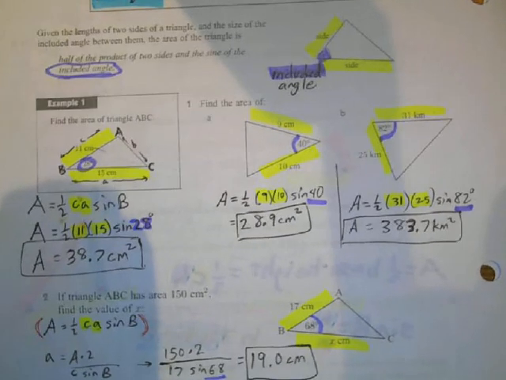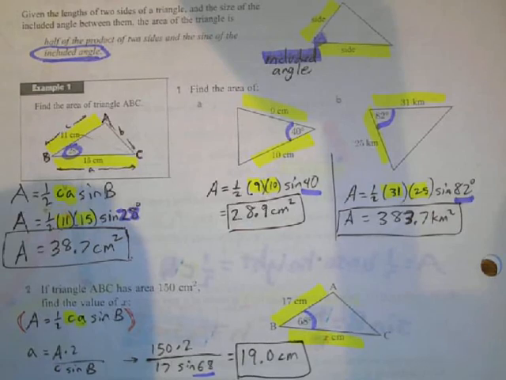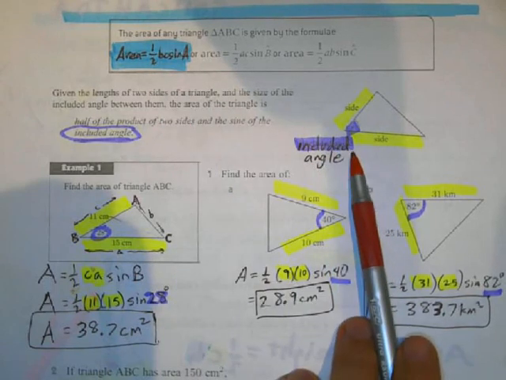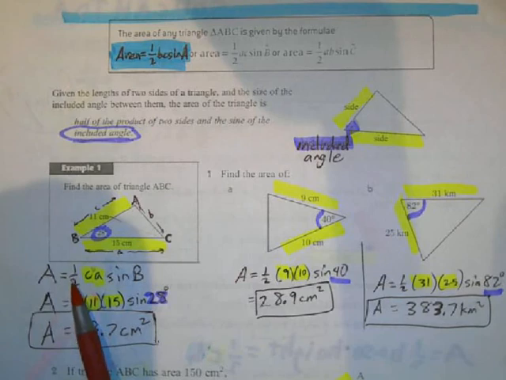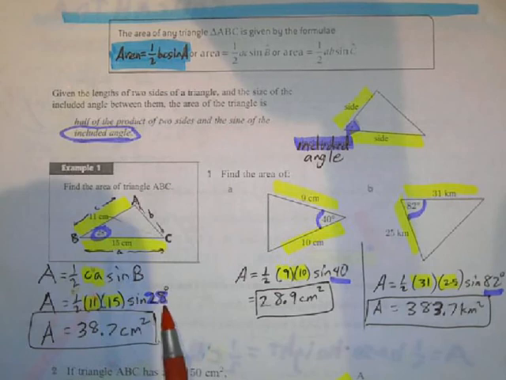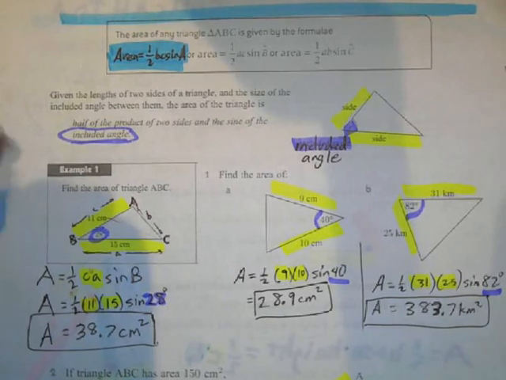Here I've got the worked out answers, so you might want to hit pause and look at this for a minute. I'm going to explain what we've written down here. So here I've got the angle using this formula: area equals 1/2 the two sides times sine of that angle. So here we have 1/2 side 11, side 15, and then sine of 28. If I put that in my calculator, we got this. So make sure the calculator is in degree mode.